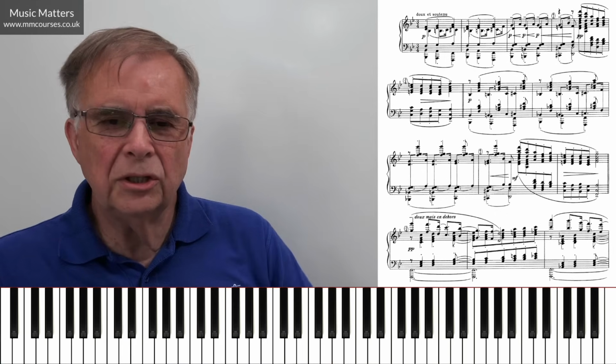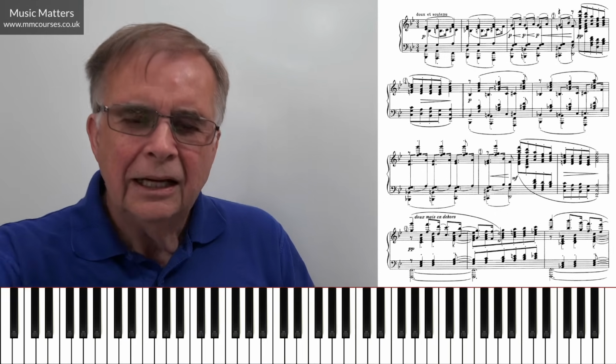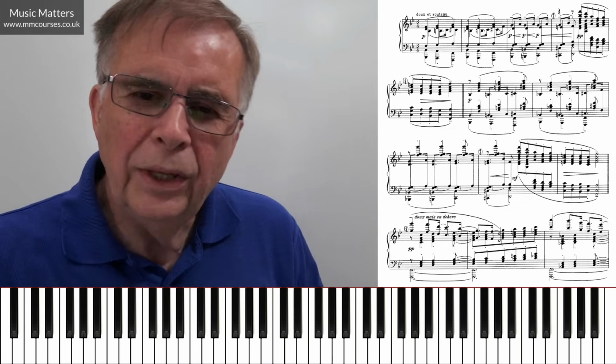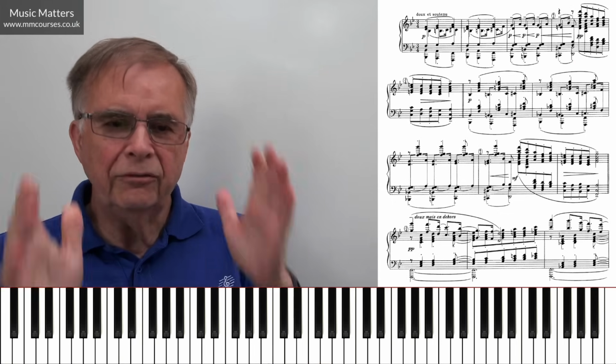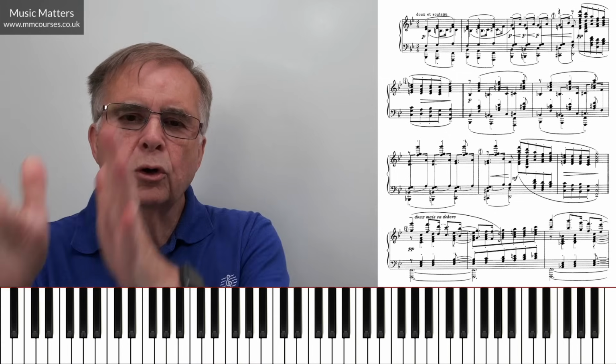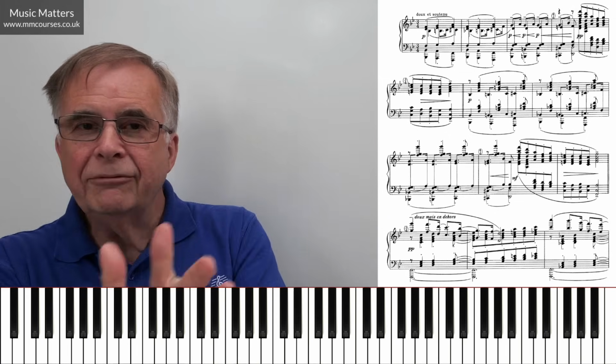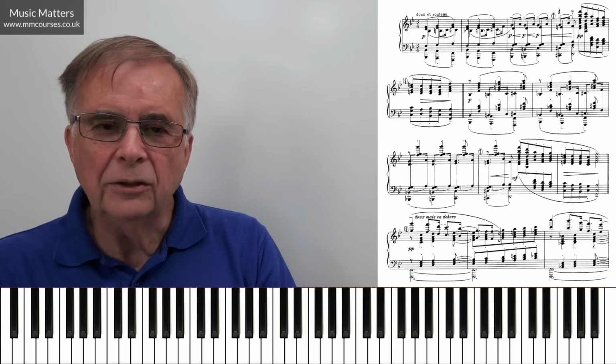And this sense of resolution there. And then from here to the double bar line that's following on, we get a slightly different approach, because now we've got very much block chord movement, with chord movement on every quaver, on every eighth note.